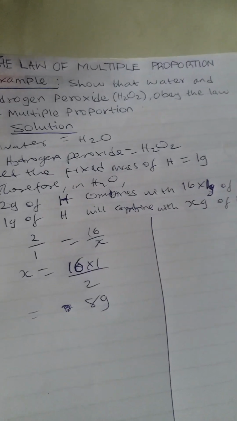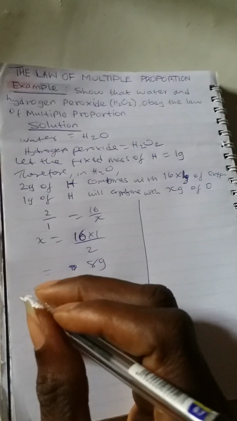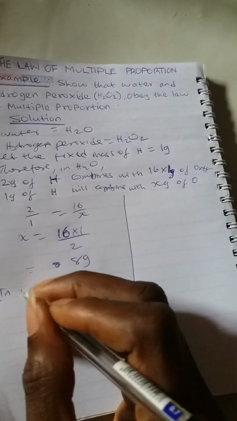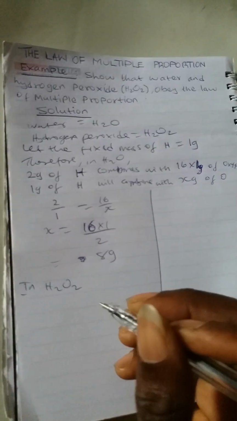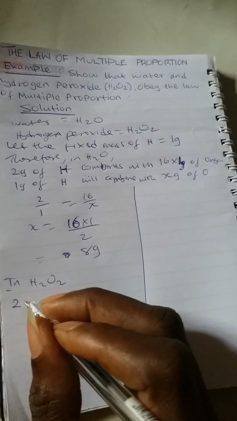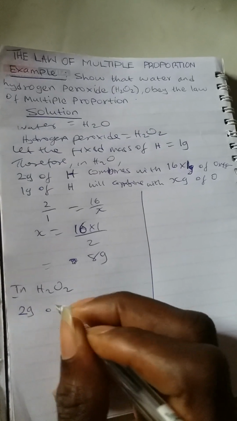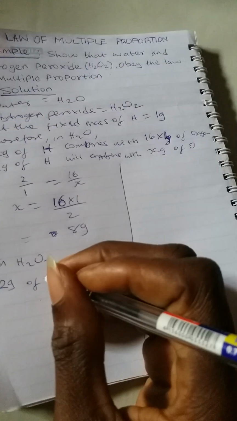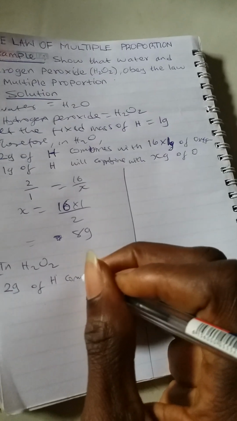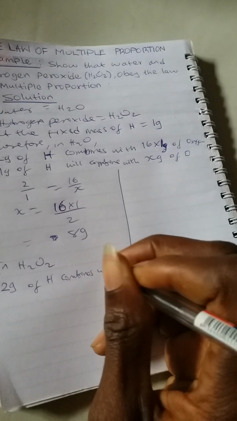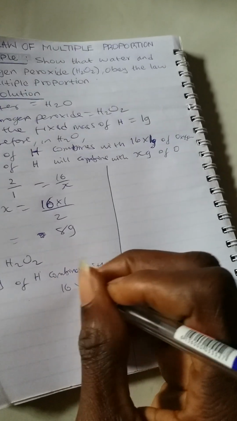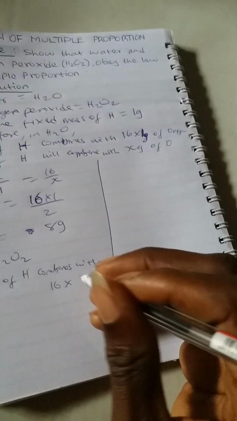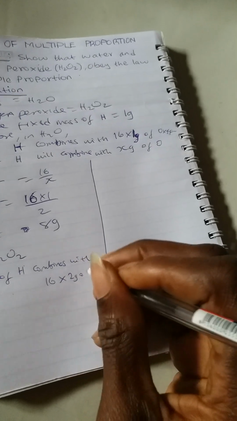Is that taken? Then now we do just the same thing in H2O2. Okay, how many H do we have? 2 grams of H combines with what? 16 times 2, because we have 2 oxygen. 16 times 2 grams of oxygen.